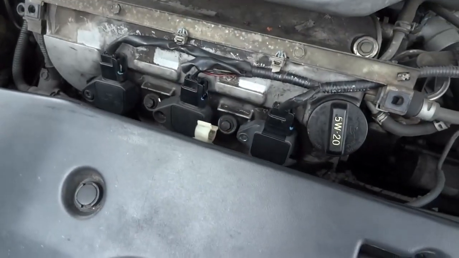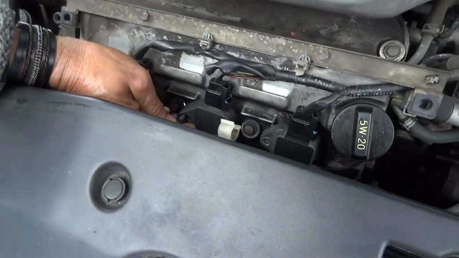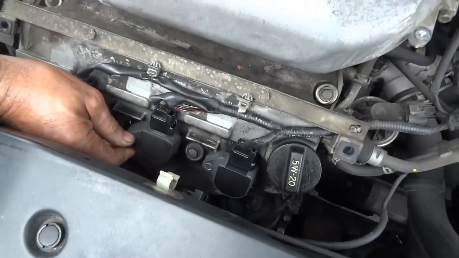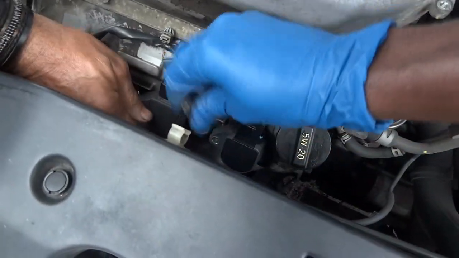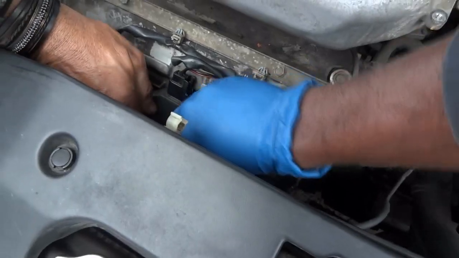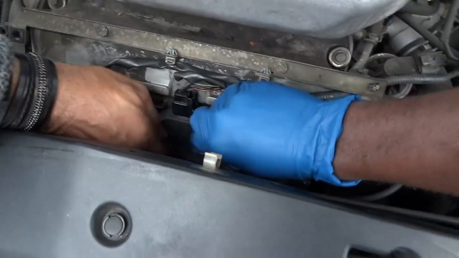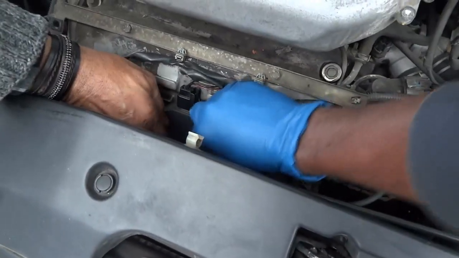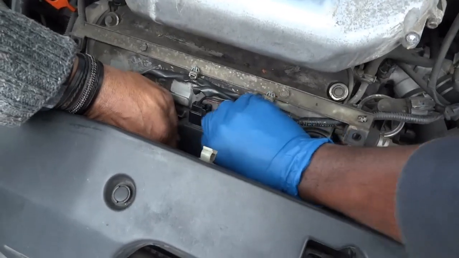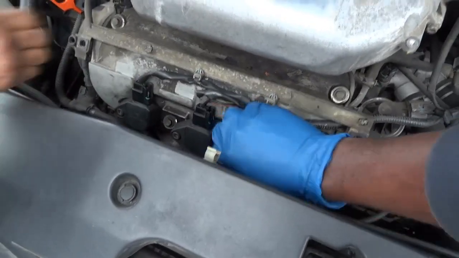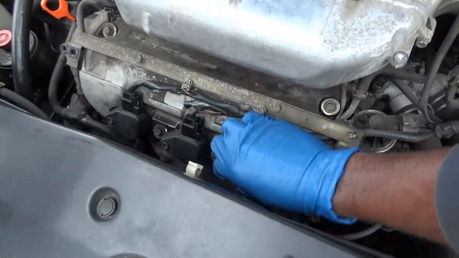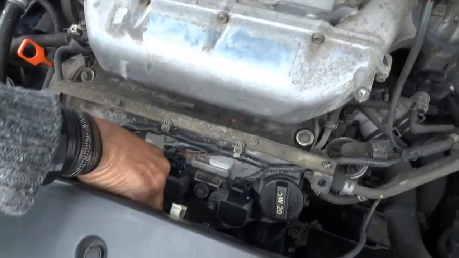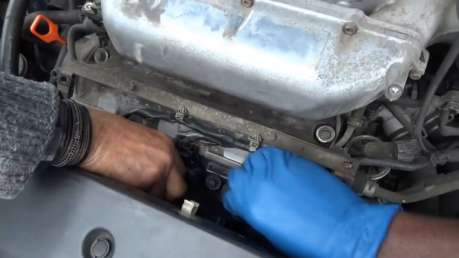No. Yeah. Not tighten it, but at least get it a little bit snug, yeah.